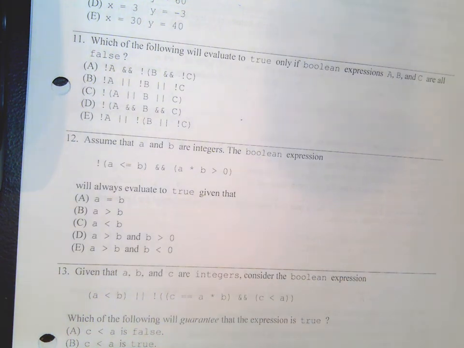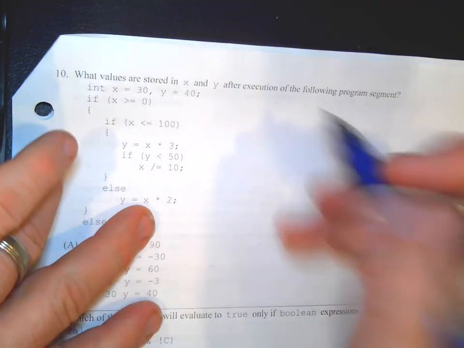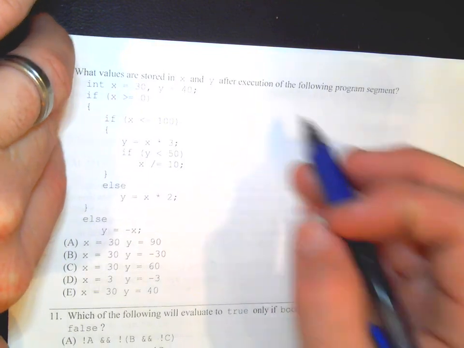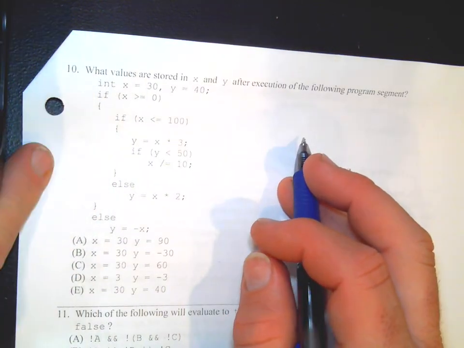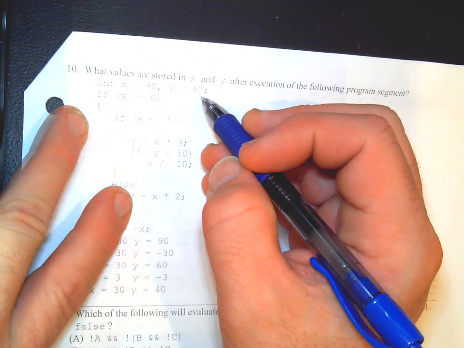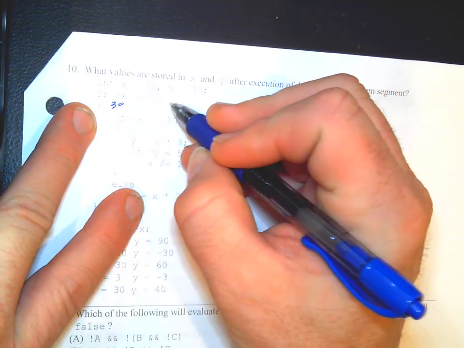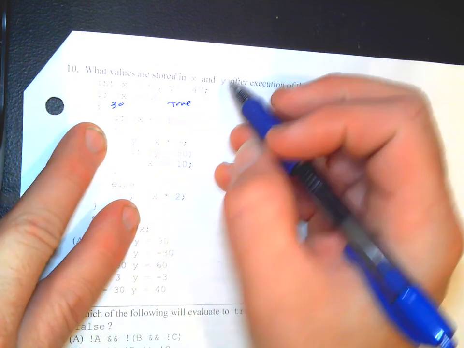Let's see. What values are stored in X and Y after execution of the following program segment? So what are the values? We're starting with X is 30 and Y is 40. It says if X is greater than 0, which the first time is true, right? And it goes down to here.